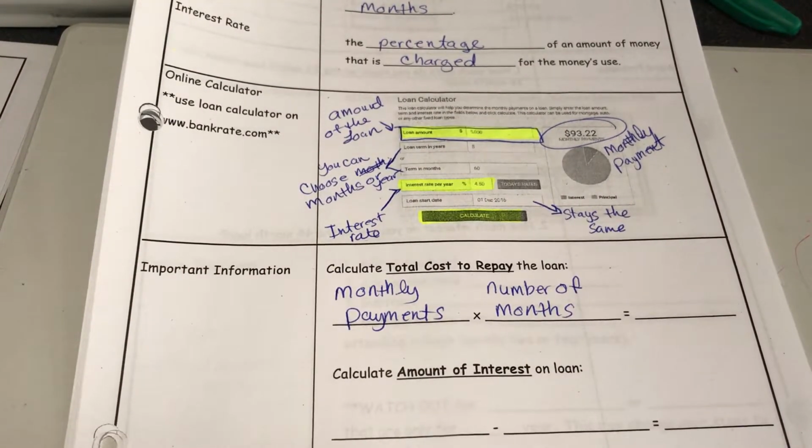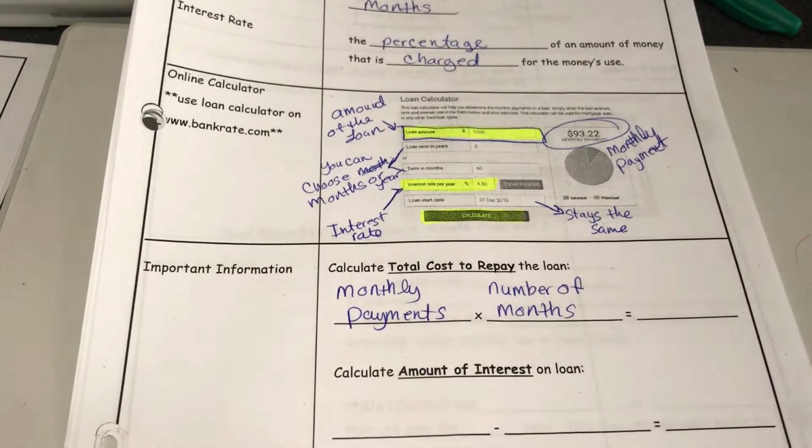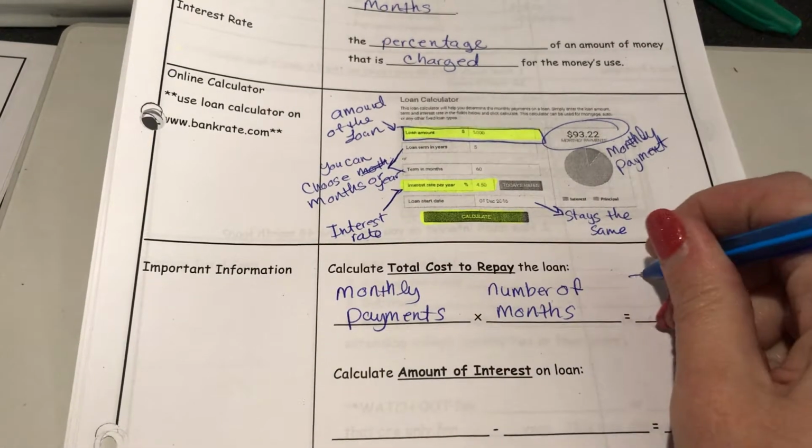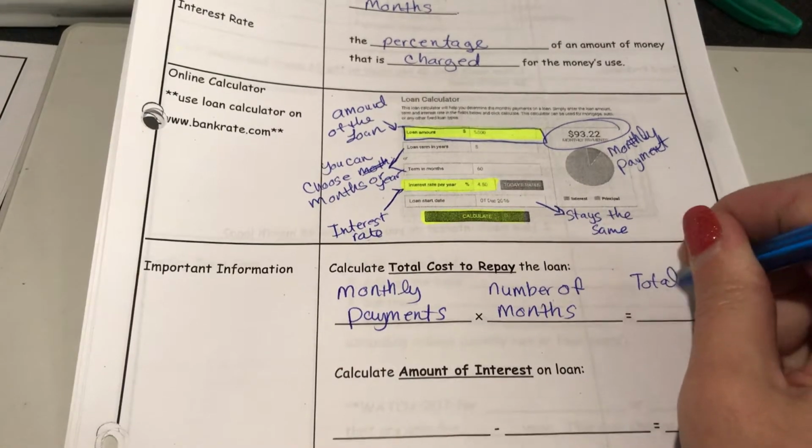Well, I'm going to make a monthly payment of, this one says $93.22, and I'm going to make that 24 times. So you take the monthly payment times 24, and you get the total cost to repay the loan. Does that make sense?